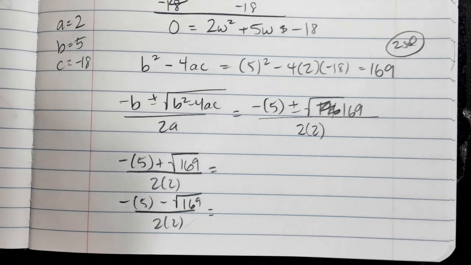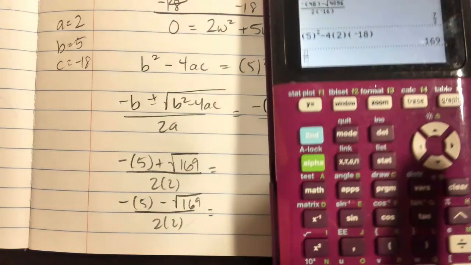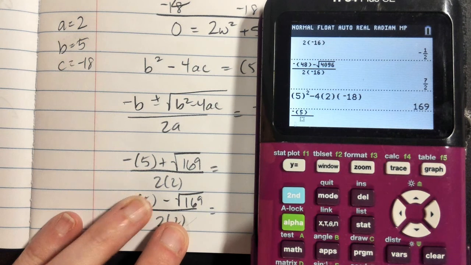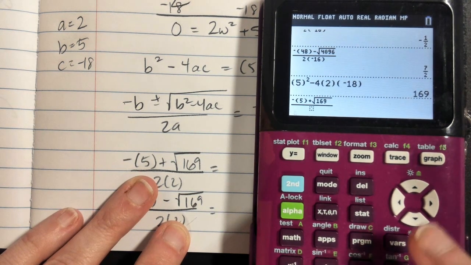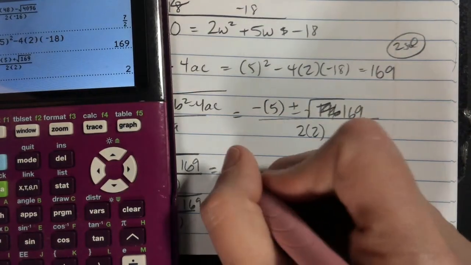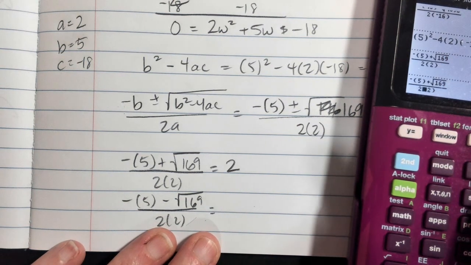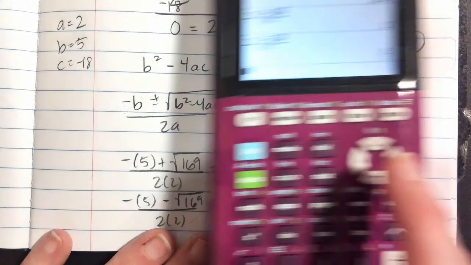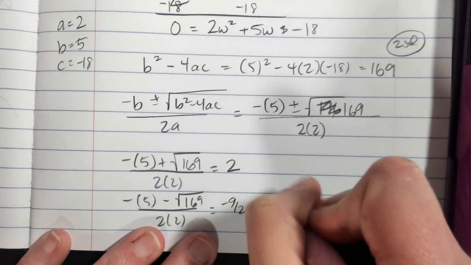So when I put this in my calculator, again, I'm going to use alpha y equals to get me a fraction. I have up on the top negative 5 plus the square root of 169 over 2 times 2. I get 2. If I change that so that instead of plus the square root of 169, I have minus the square root of 169, I get negative 9/2, which is negative 4.5.